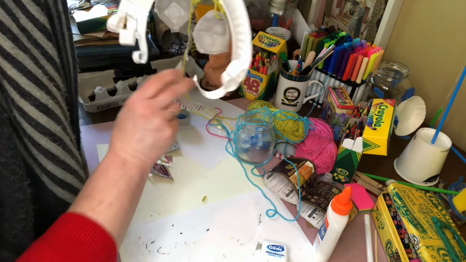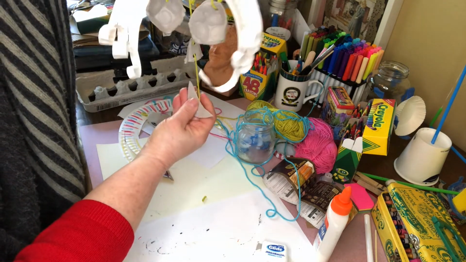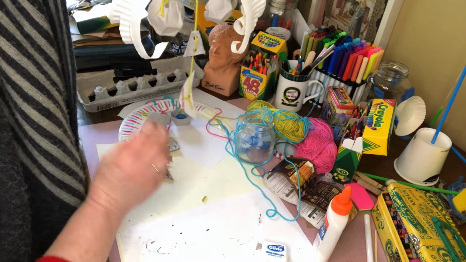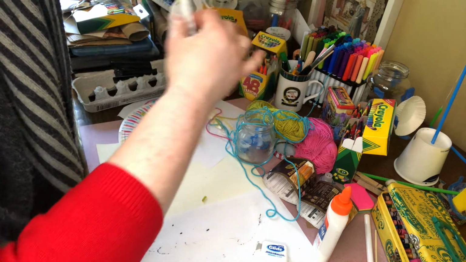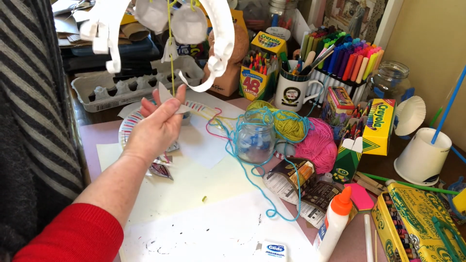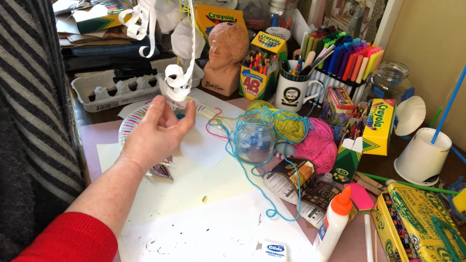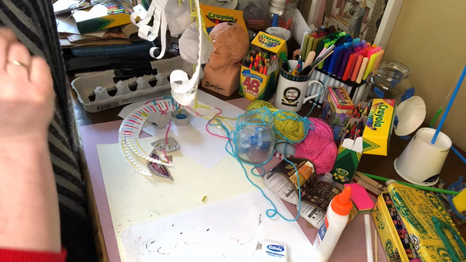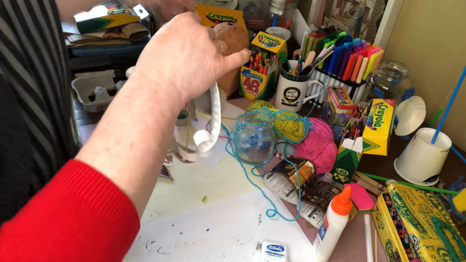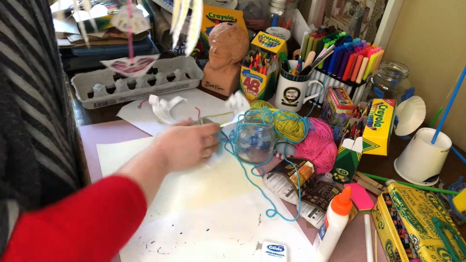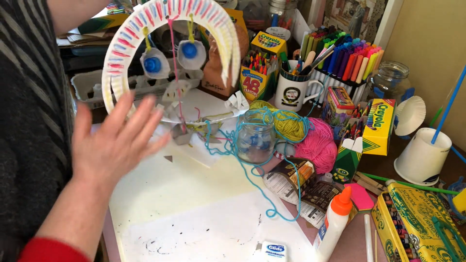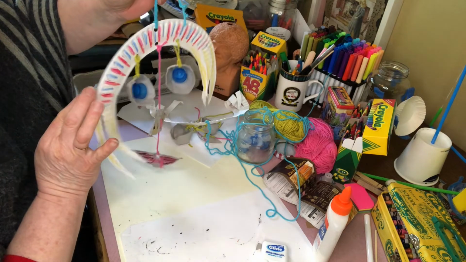Okay, you get the idea about how the face is coming together. You can see that I've made it super simple, but before I tie it up, you can decorate it or decorate it after, it doesn't matter. I think it's easier to color it before the pieces, but you can see in no time, you can add all the pieces together and you can get a really cool, interesting mobile face.